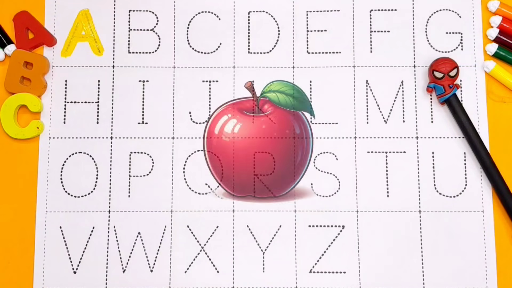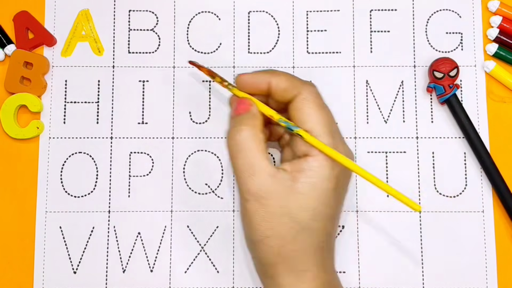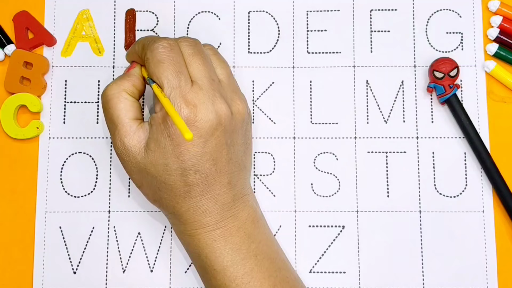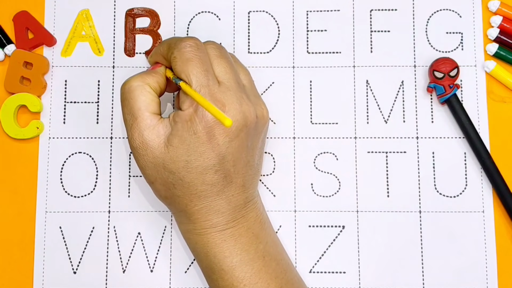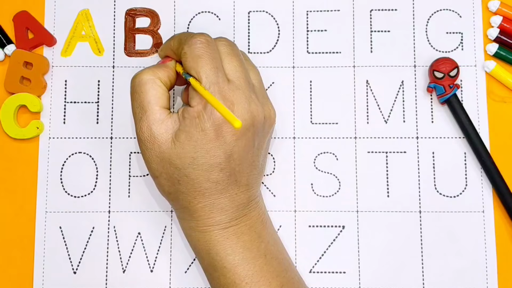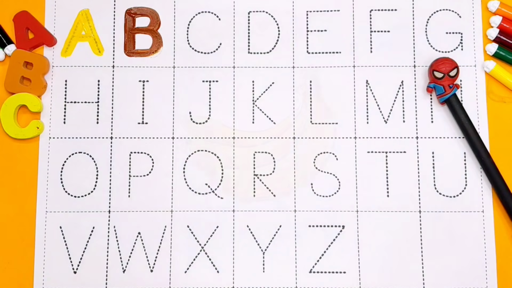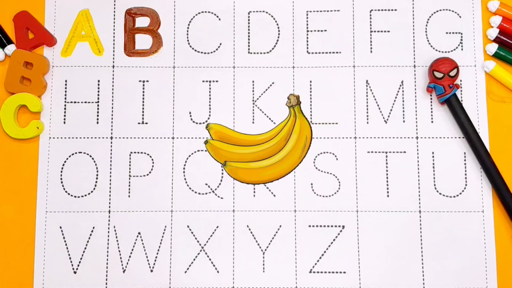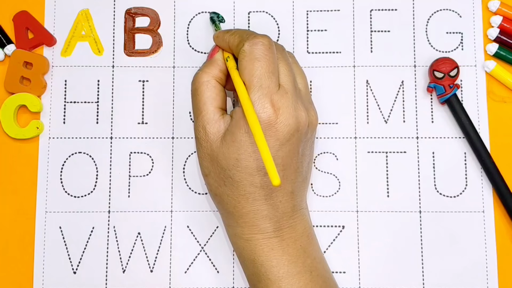A for apple. Brown color. B for banana. Dark green color.